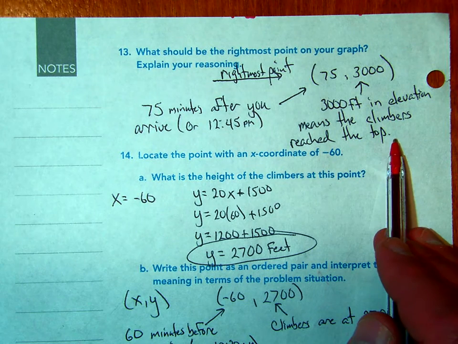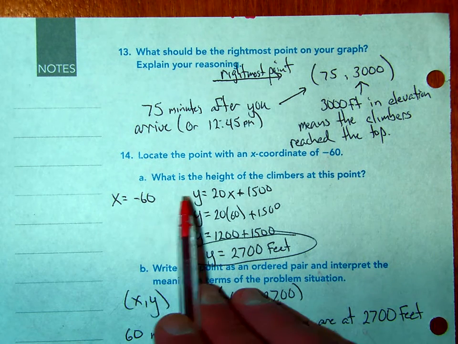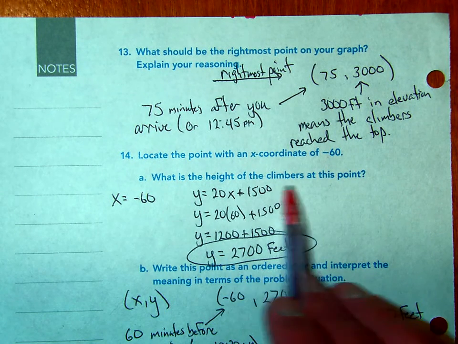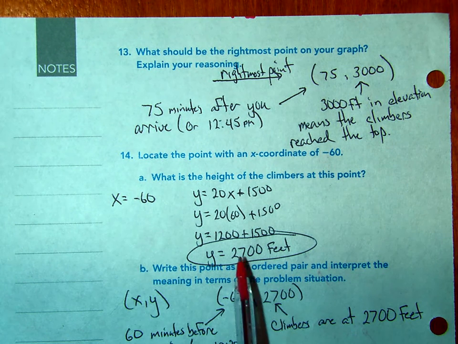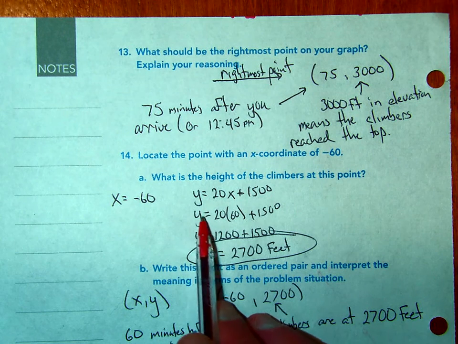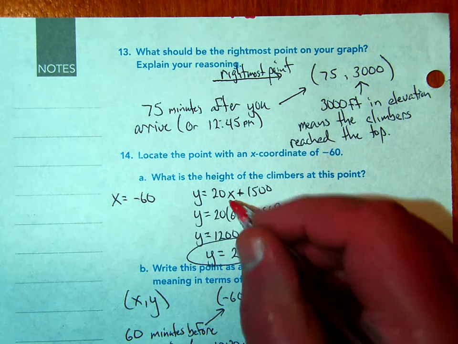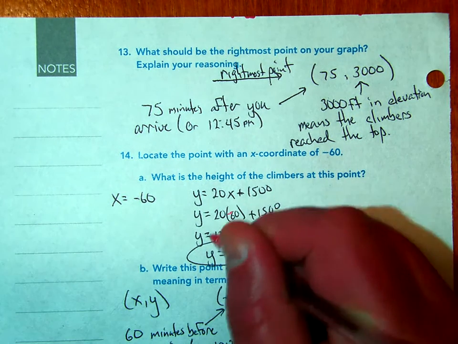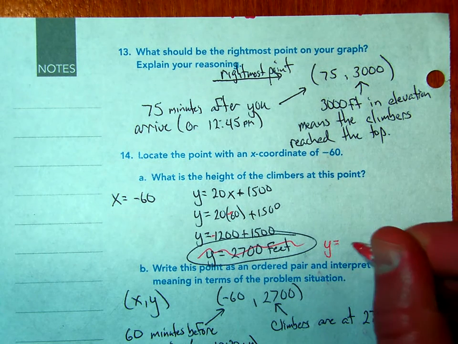Locate the coordinate negative 60. What is the height of the climbers at this point? Well, when x is negative 60, the height was 2,700 feet. And we have that in our table, but I just solved it. Negative 60. I lied because I left out a key negative sign there. That will teach you. So, should have been at negative 60, 300 feet.